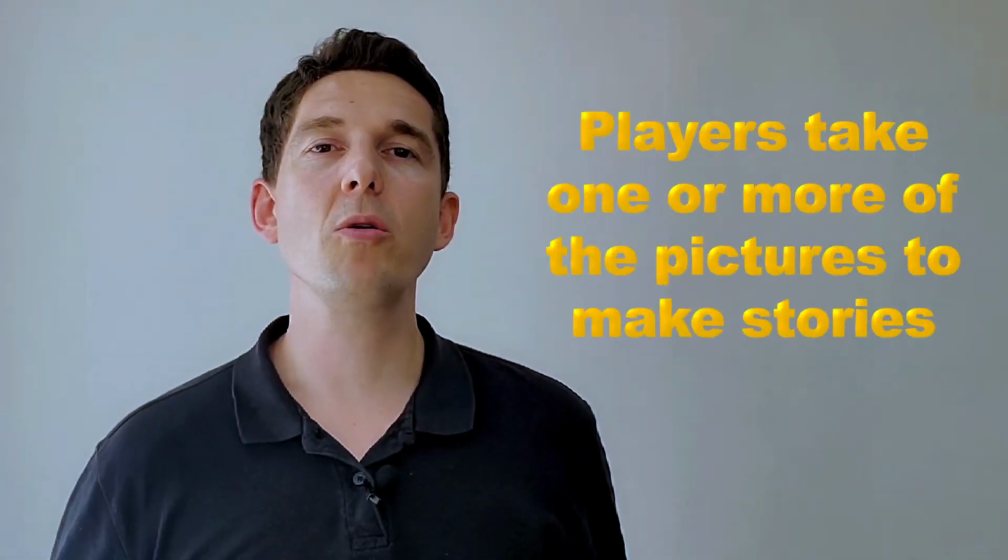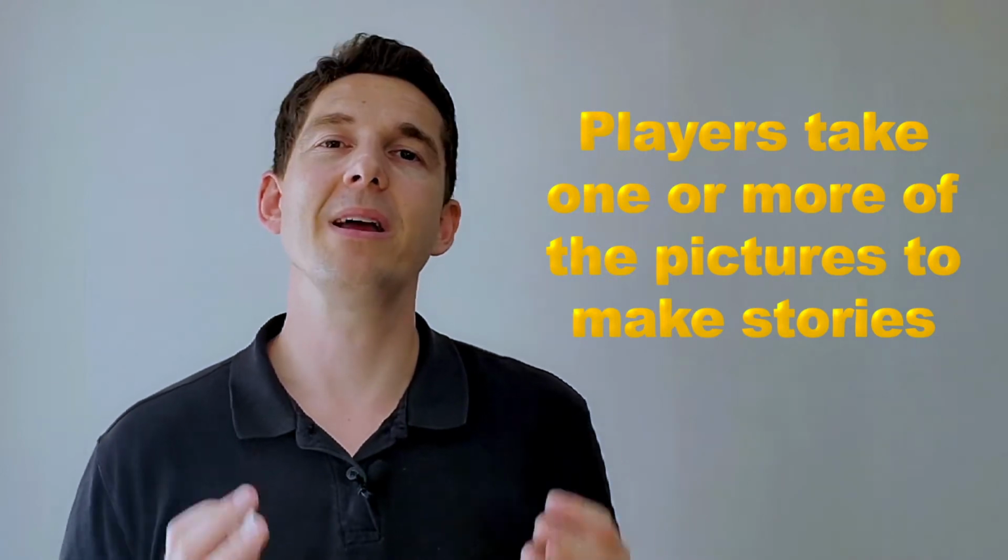These are story dice. Story dice are simply dice with pictures on each side. The idea is that players take one or more of the pictures and make stories from them. It's really that simple.